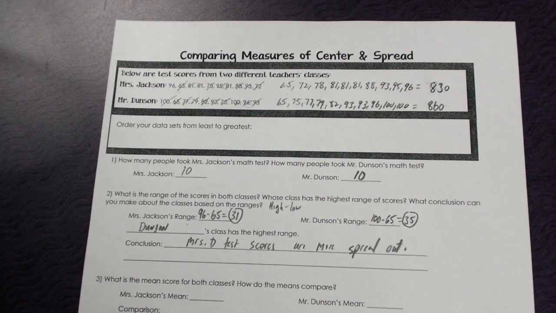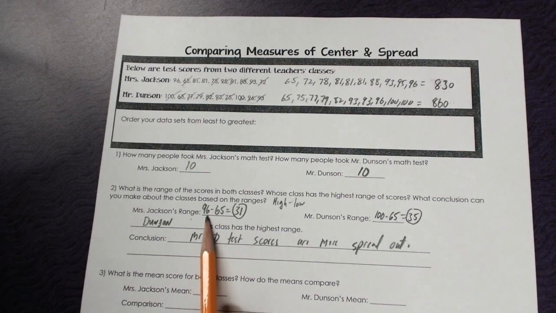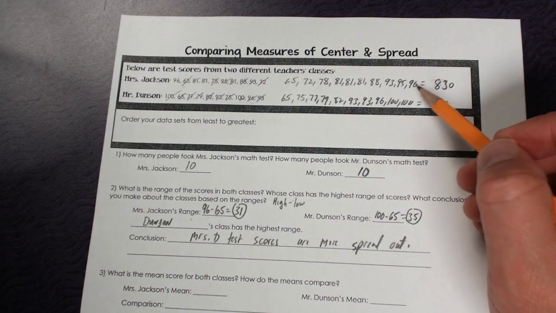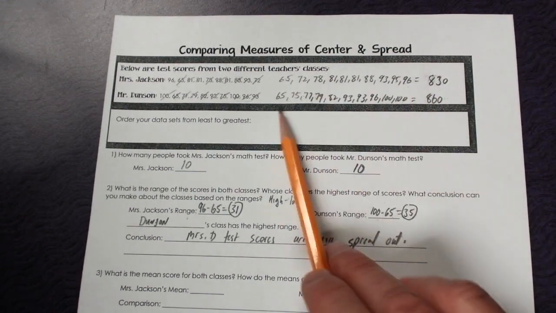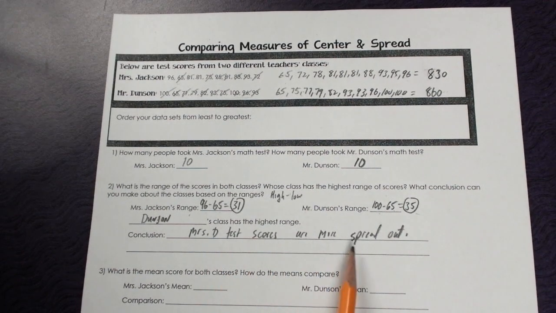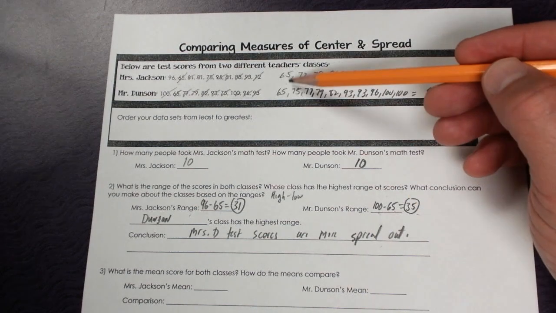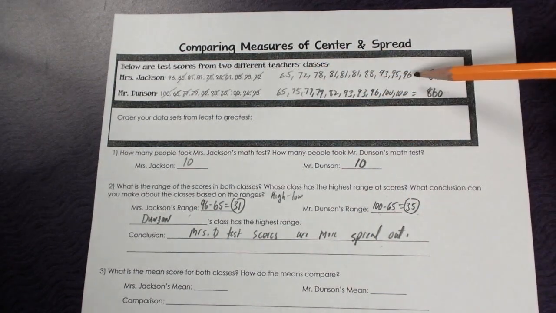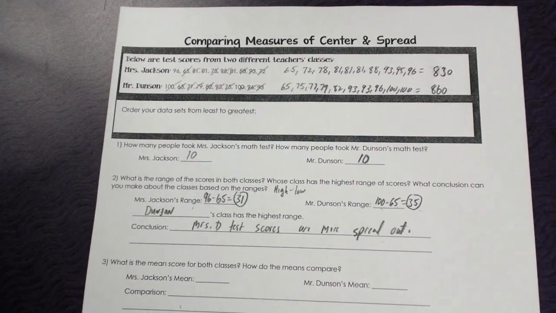So let's go over question 2 again. Range, Miss Jackson is 96 minus 65. Miss Dunstan is 100 minus 65. So Miss Dunstan has a higher range. What does that mean? Miss D's test scores are more spread out. She's got a higher one here. Both of their low scores are the same, but Miss Dunstan has a higher score than 96, so her range is more spread out. Okay?